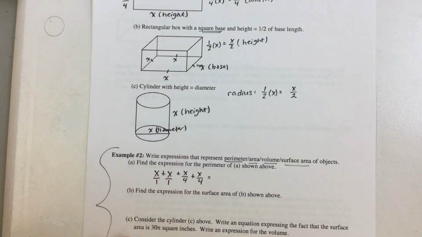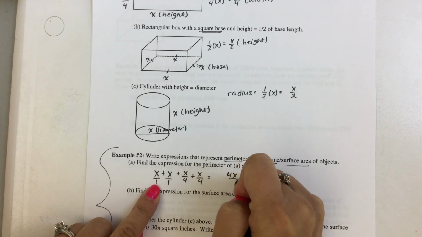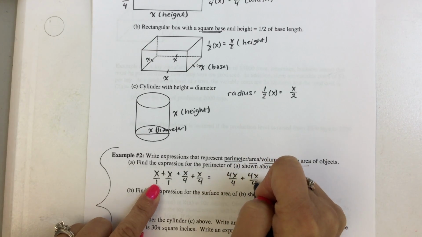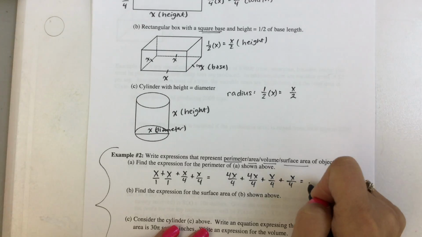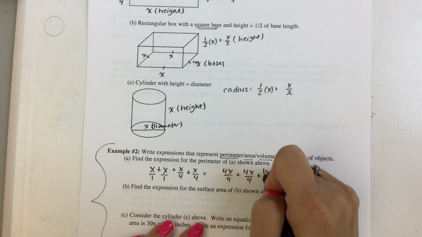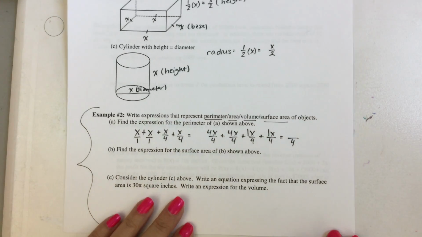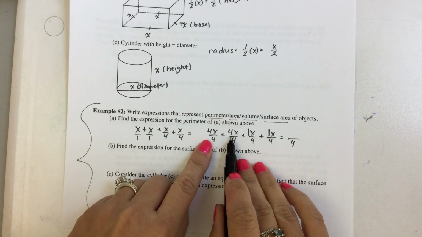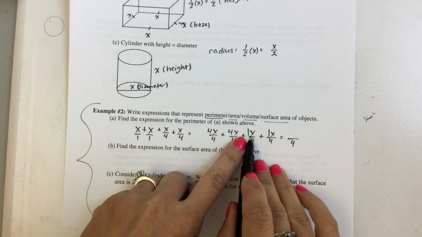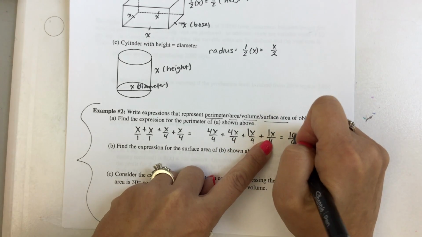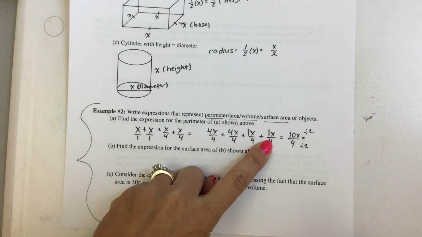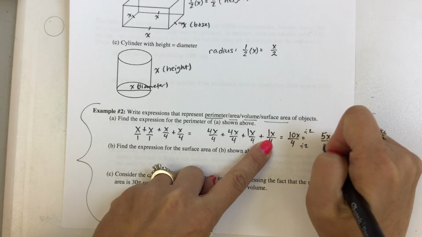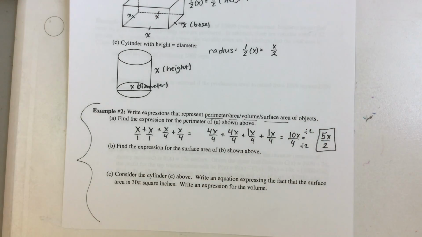Now I need to have common denominators. So this is 4x over 4 plus 4x over 4 plus x over 4 plus x over 4. My common denominator is a 4. Remember, if you ever have a variable without a number in front, it is an unwritten 1. So 4x plus 4x is 8x, plus 1x is 9x, plus another x is 10x. So I have 10x over 4. I can reduce top and bottom by simplifying. Go ahead, divide top and bottom by 2. I would have 5x over 2. That is the perimeter of the top shape.